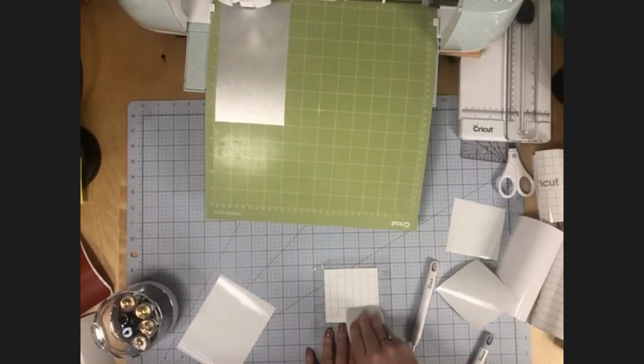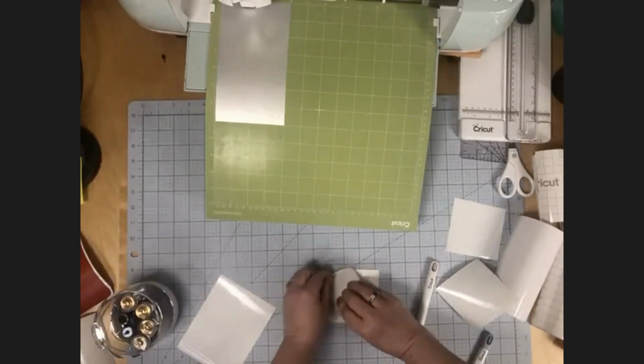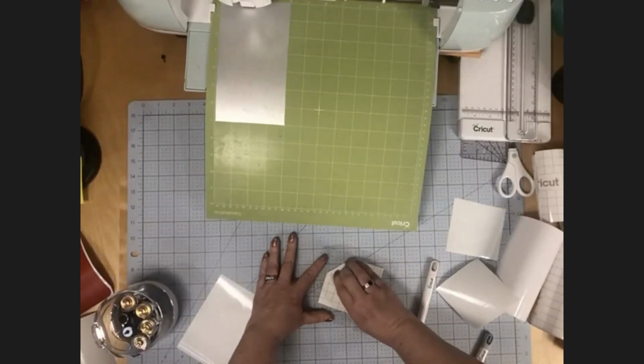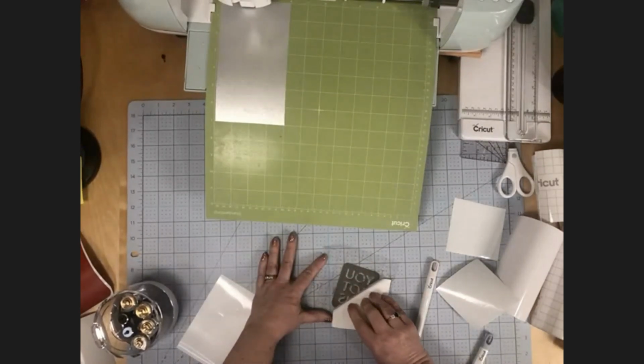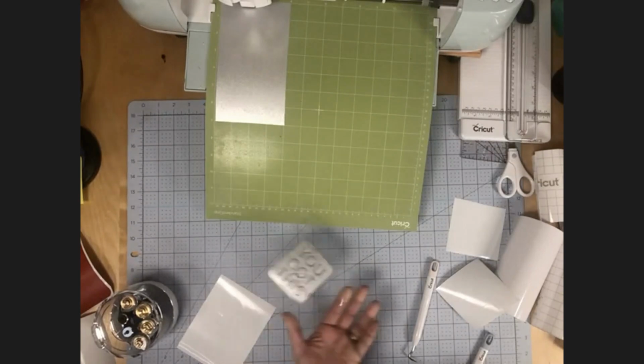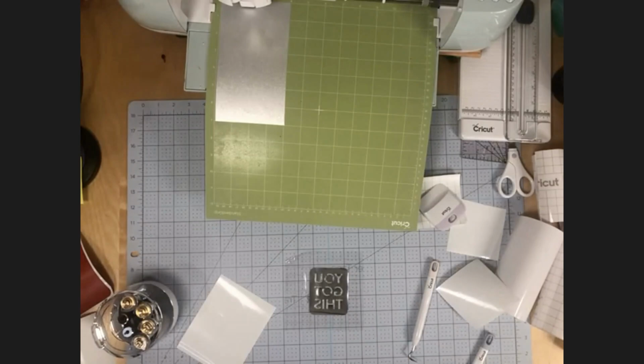Now, the shimmer vinyl does give you a piece of transfer tape to use. But again, let's try that roll back method and see if that helps take it off there. Like that. That was amazing, Kesley. Thank you so much. Wow.